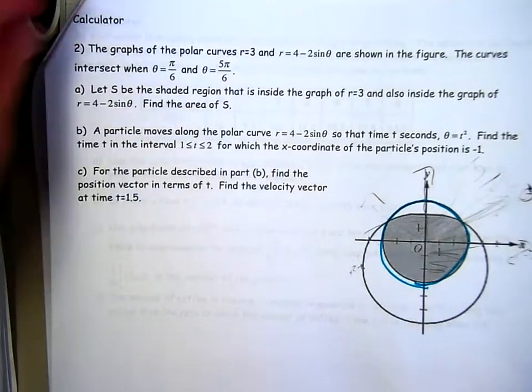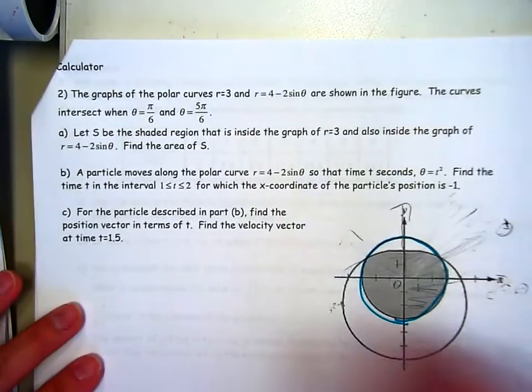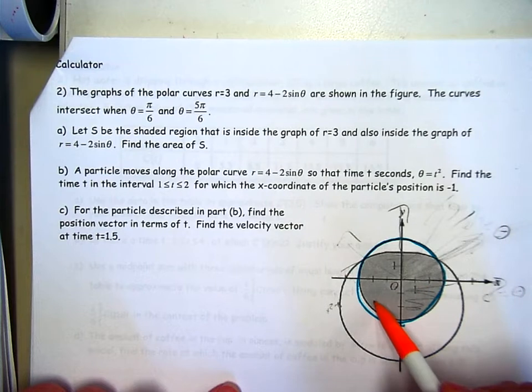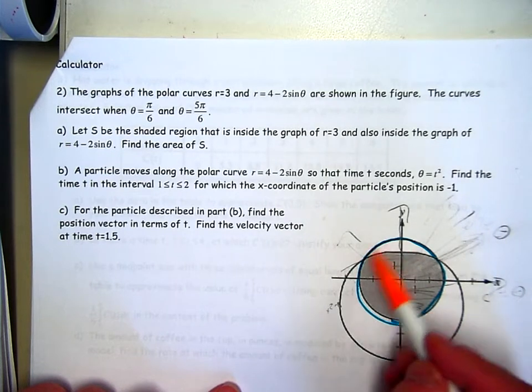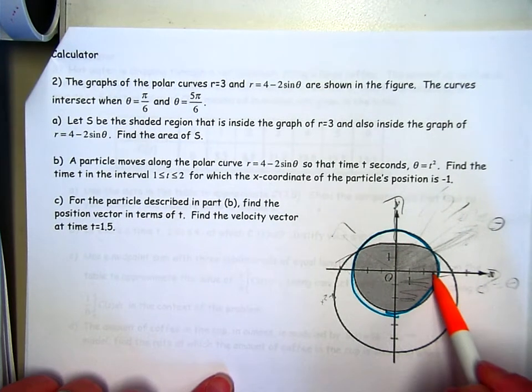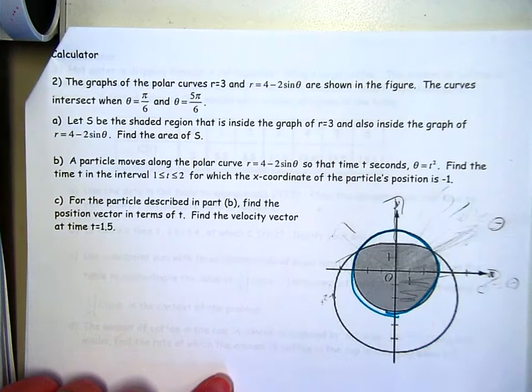Okay, this is your polar question. Let S be the shaded region inside the graph of the circle, which I've highlighted in blue as r equals 3, and also inside of this limacon right here.